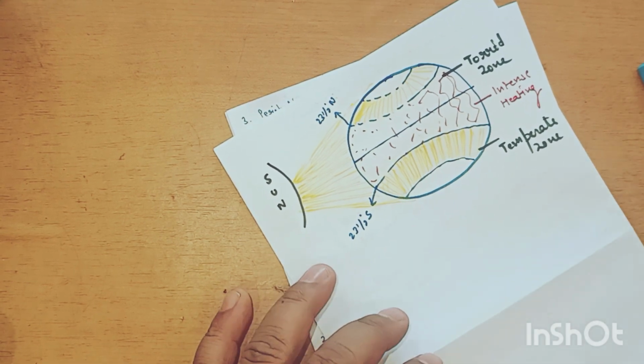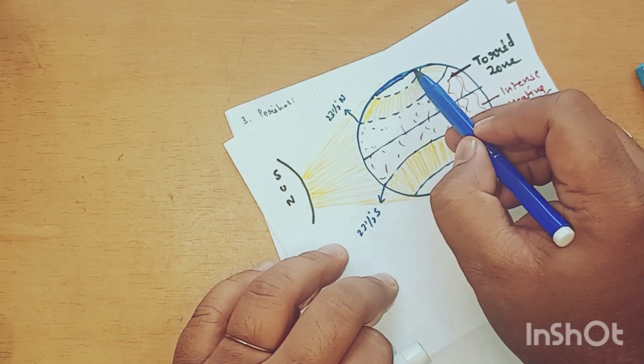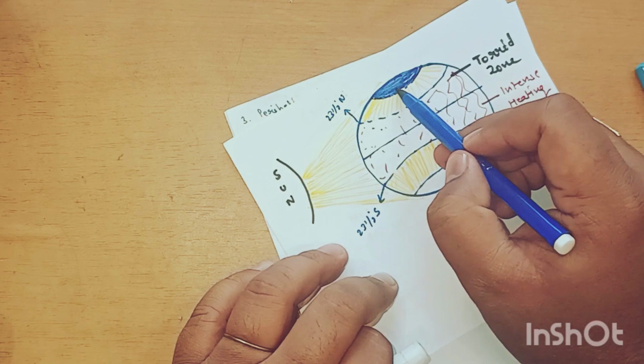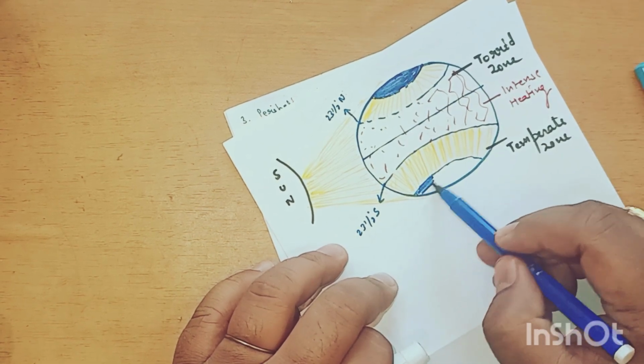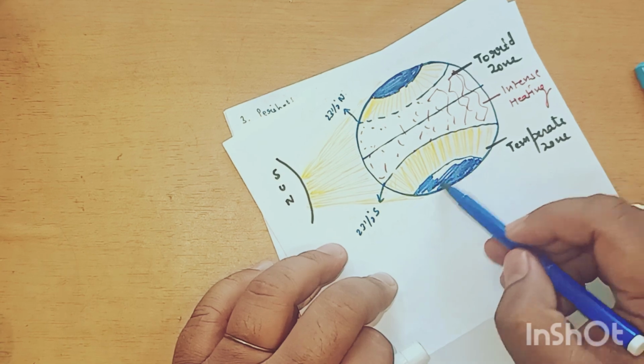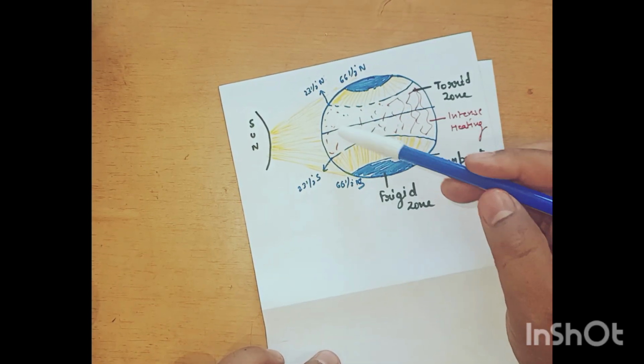While the area beyond the temperate zone is freezing. This is a freezing area. Therefore, this zone is known as the frigid zone. And remember these latitudes also.